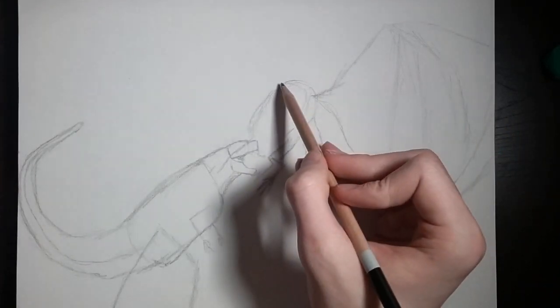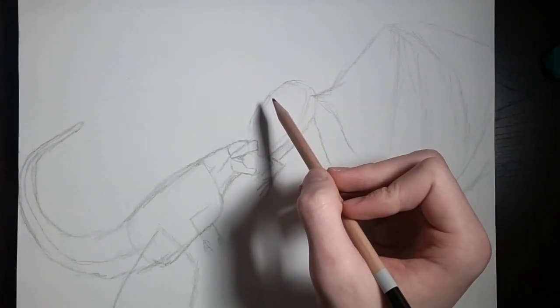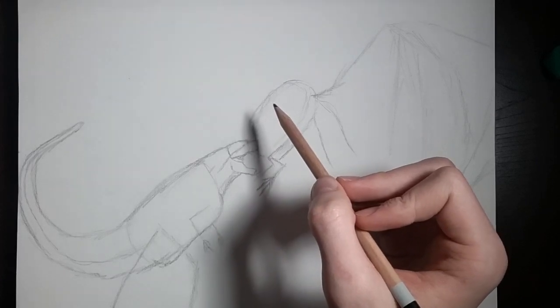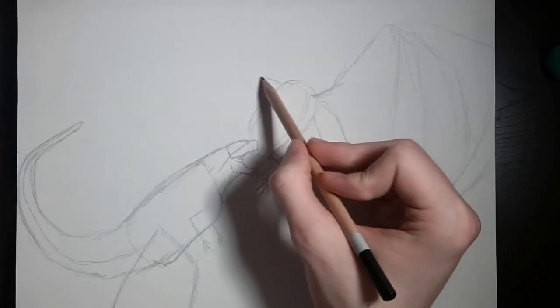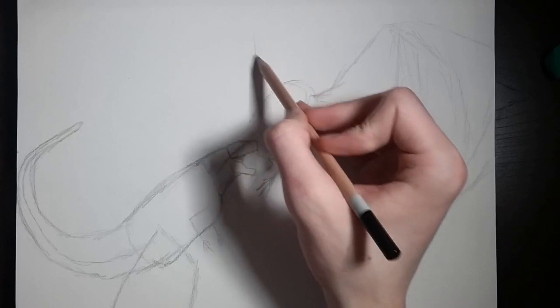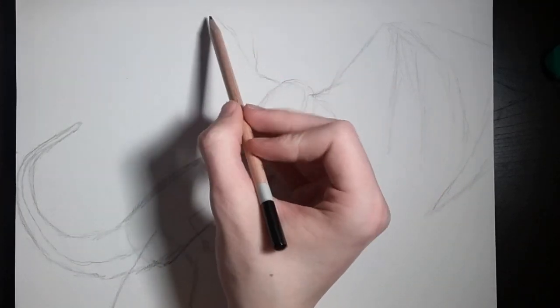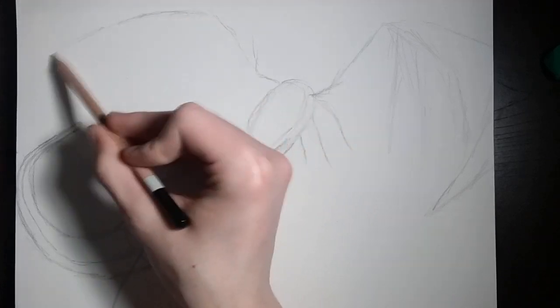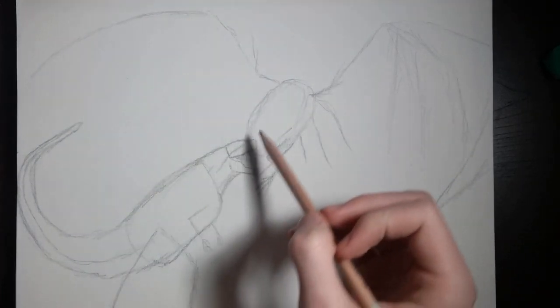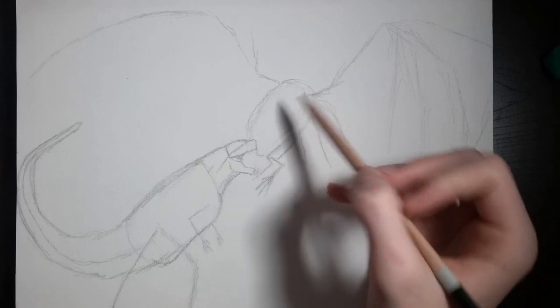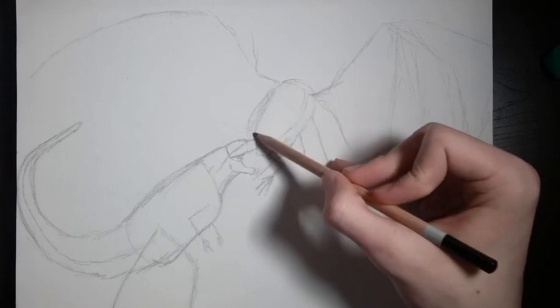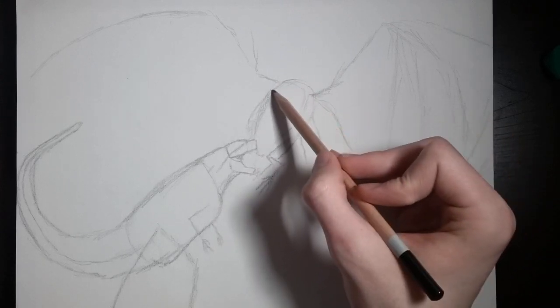Alright, and then we have the other wing. And then that's gonna just kind of be coming out over here like that. His body's a bit too fat, might want to slim that up a bit.